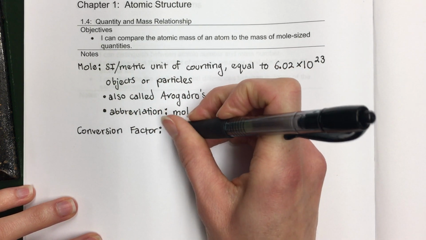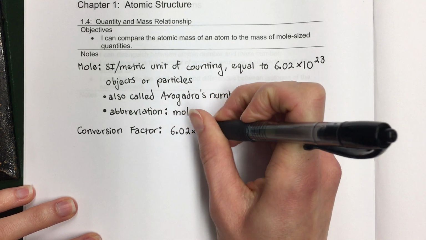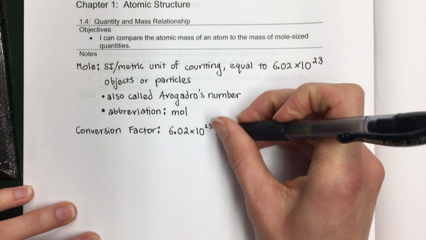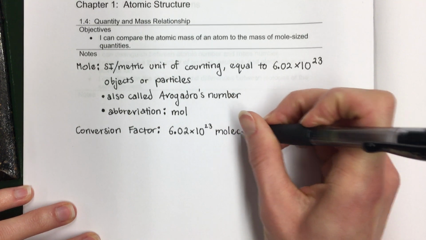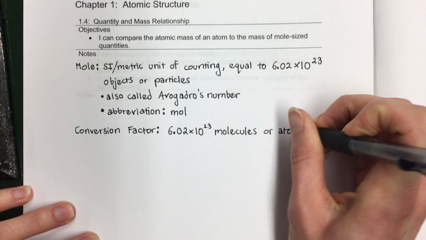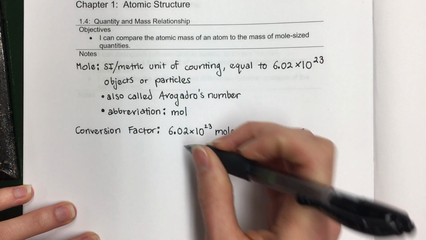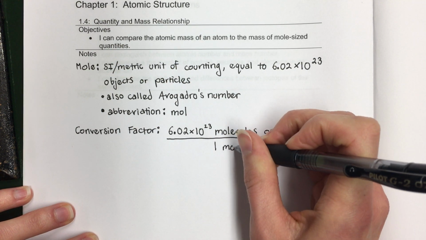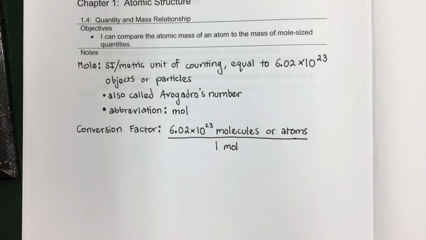So if we want to use it as a conversion factor, we're going to write 6.02 times 10 to the 23rd. And we count either molecules or atoms. So sometimes it'll be molecules here, or it could be atoms. It's not both at once, it'll be one or the other. So there are that many molecules or atoms in 1 mole. So here I am abbreviating mole.